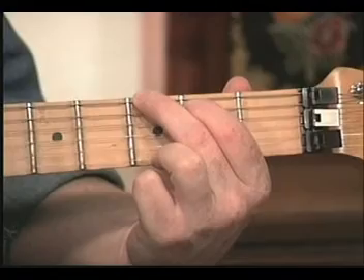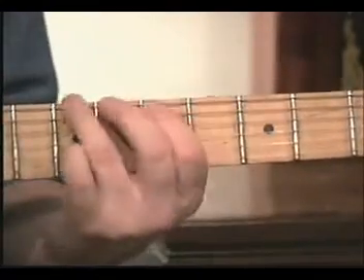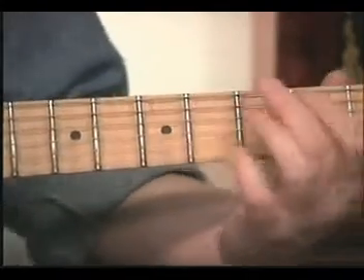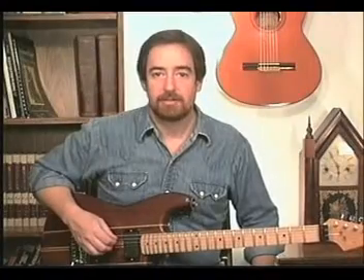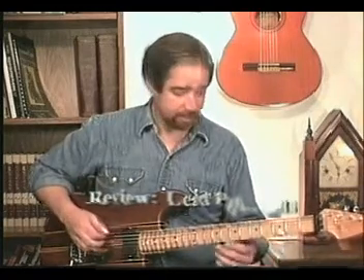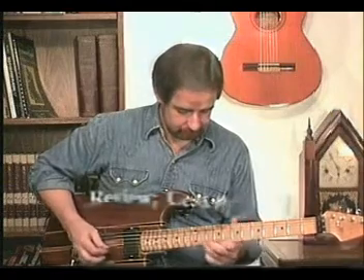To name the scale using the lead patterns, you associate lead pattern 1 with the C chord form and lead pattern 4 to get the name of that scale in the 7th position. G, G sharp, A sharp, B. So lead pattern 2 in the 7th position would be a B scale.